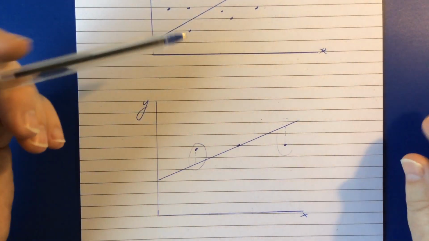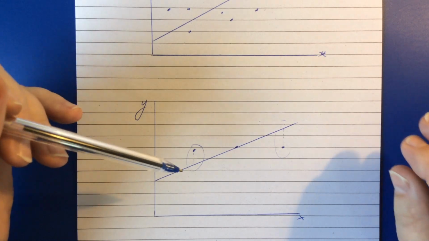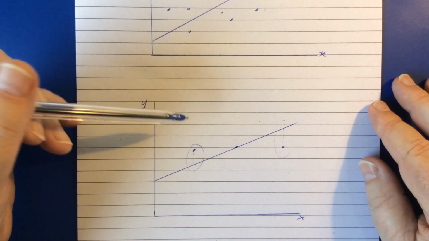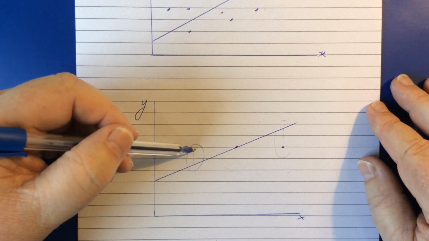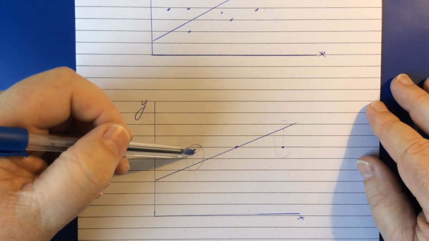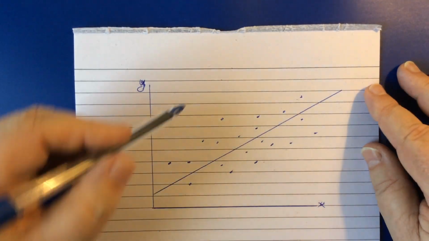But that's essentially the process. So a least squares regression line is an attempt to minimize the distance between a regression line and as many of the data points above it and below it as possible.